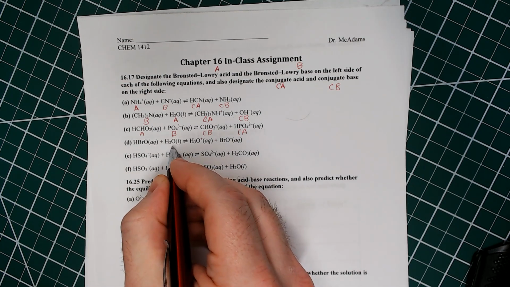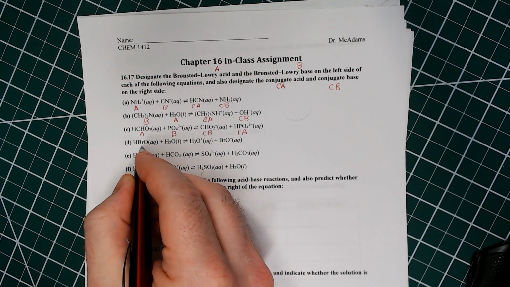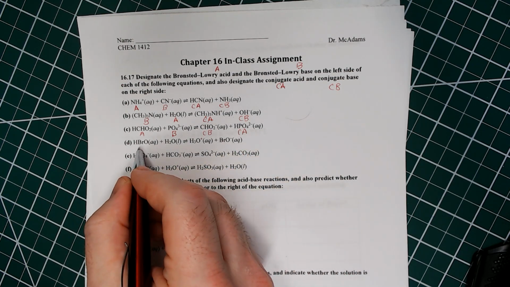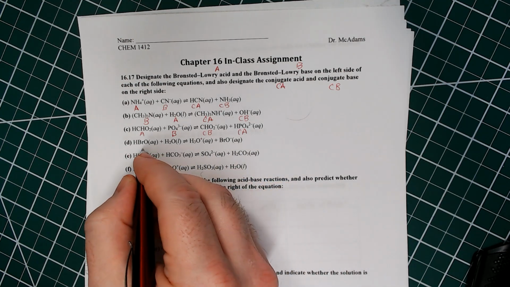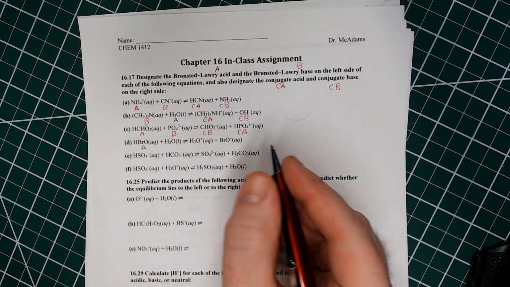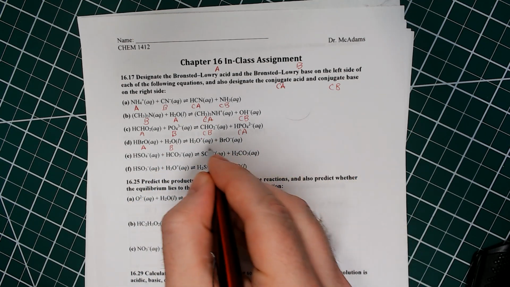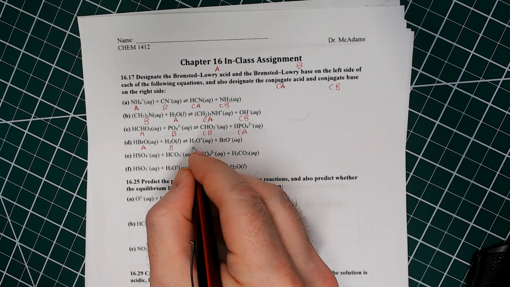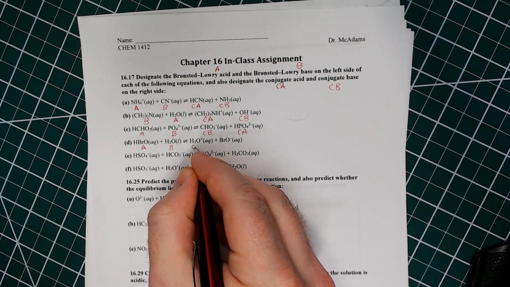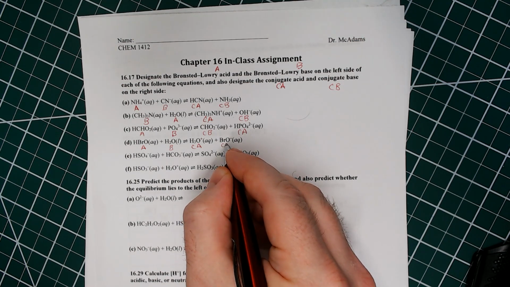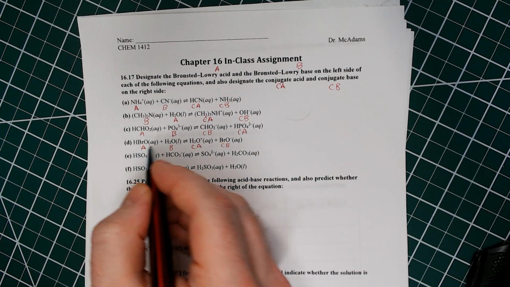HBrO and H2O. So HBrO is, well, we have to look at the other side. You'll see we have hydronium and BrO minus. So to get from here to there, we removed a hydrogen. So that means this is our acid, and water must have been our base. For the hydronium ion, if we add H plus to water, that gives us hydronium. So that is our conjugate acid of water, and then BrO minus, which is hypobromite, is the conjugate base of hypobromous acid.